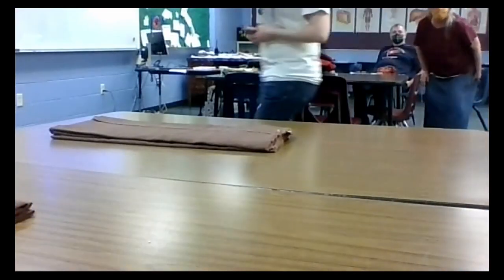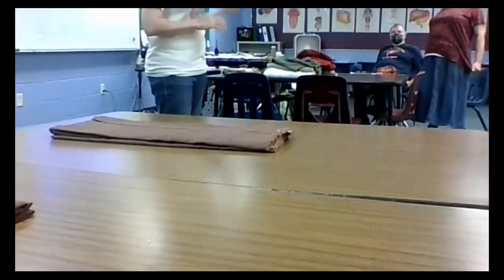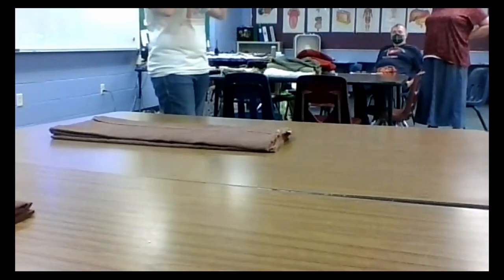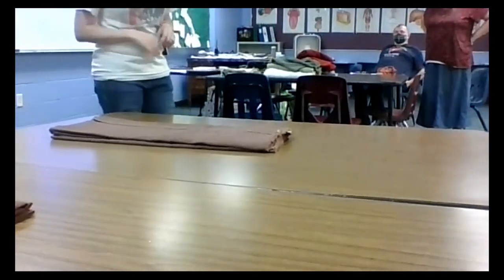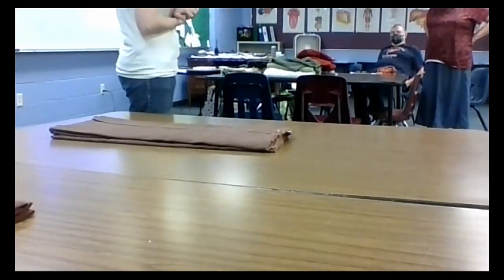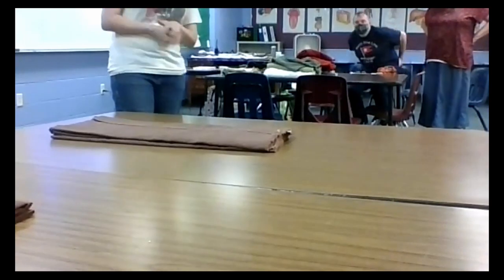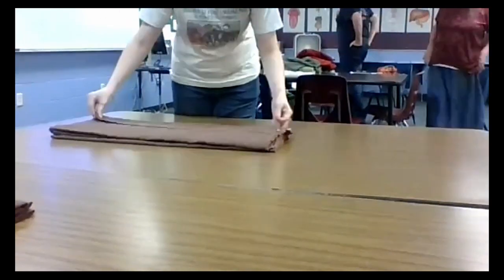I forgot to add the skill to hem hood pattern onto my handout, but I will do that. I promise. Okay, so here's where we start doing math.